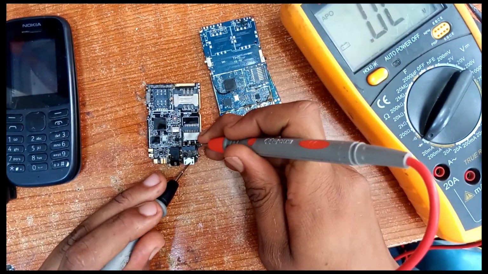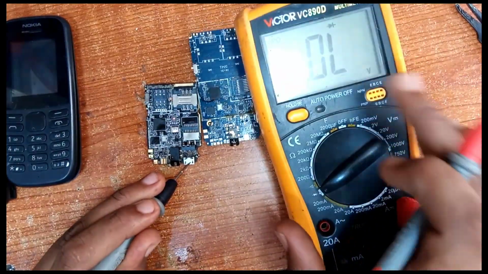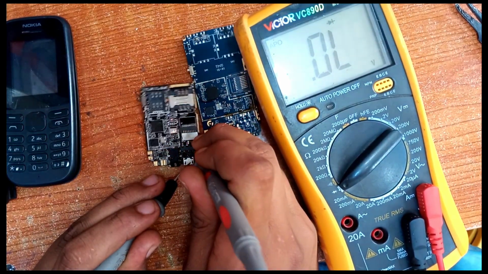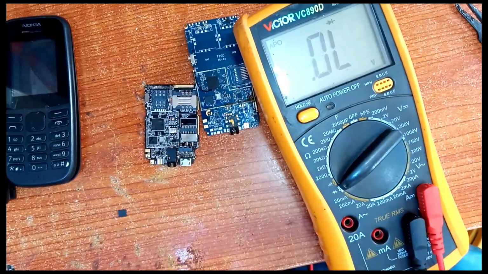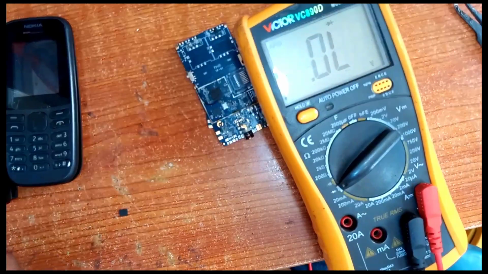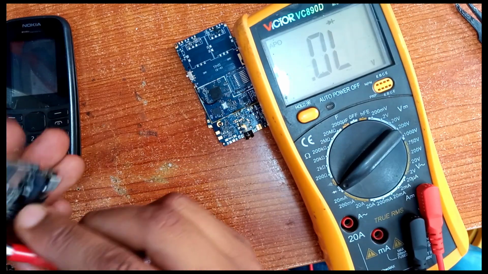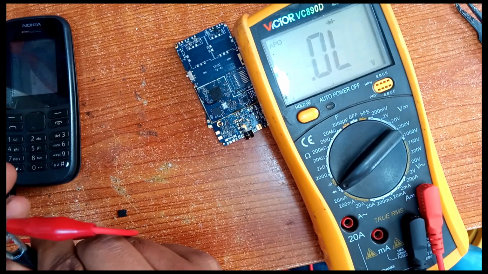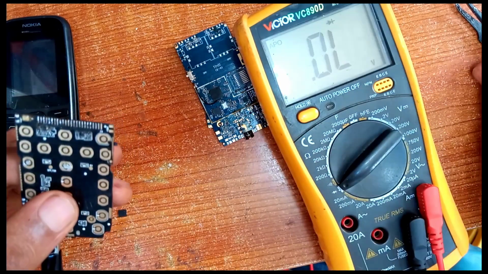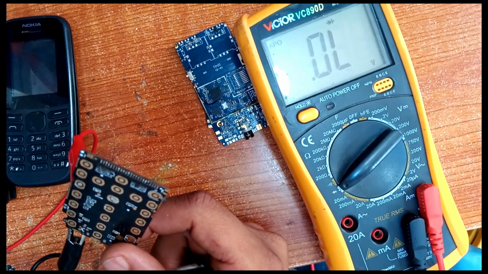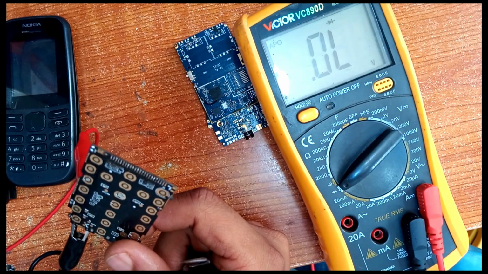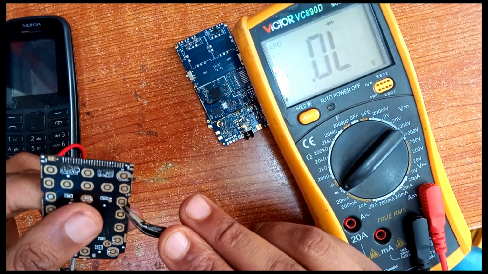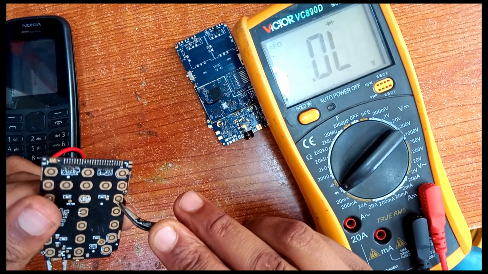Now we are going to test if the board is shorted or not. As you see, I set it to diode mode, and there's no continuity, it says OL, so it's safe to test. So I'll connect my DC and give it 3.8 voltage, so the board must come on. We have a power button. We connect the power button with tweezers, so we are going to see what will happen.